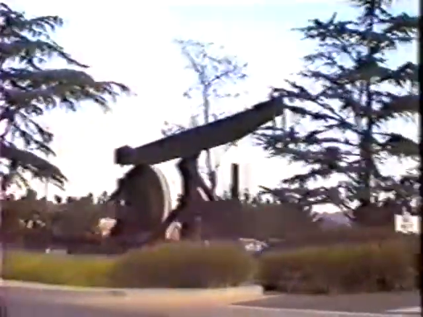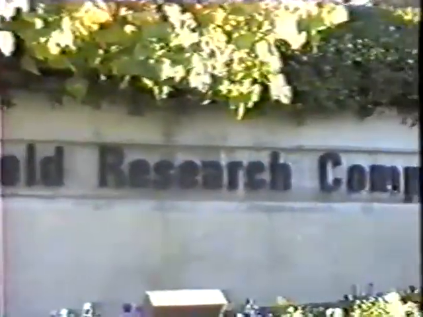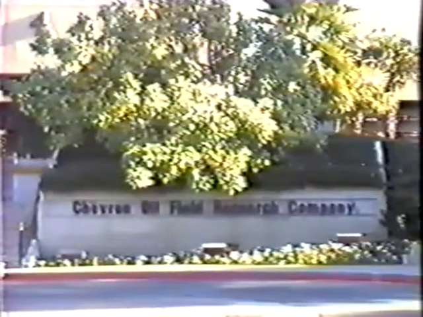Brea, California, in western Orange County, is the location of one of the first oil fields in Southern California, the La Habra oil fields. Today, on the site of this oil dome, is located Chevron Oil Field Research Company, a division of Chevron Oil, also in a campus-like setting, which does research for all the other Chevron divisions.